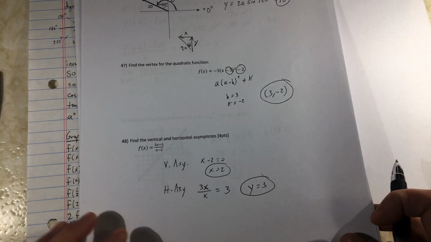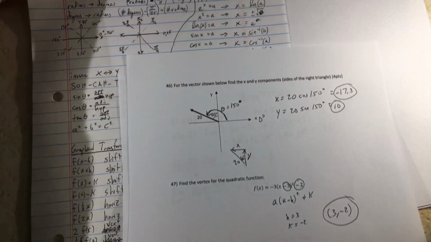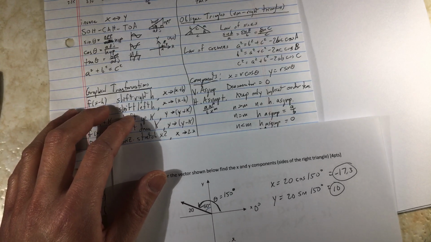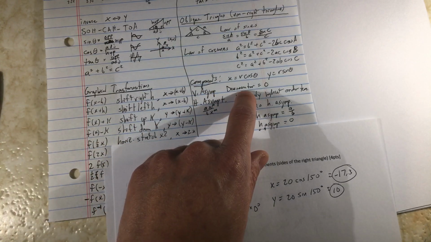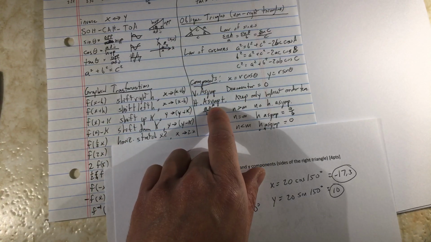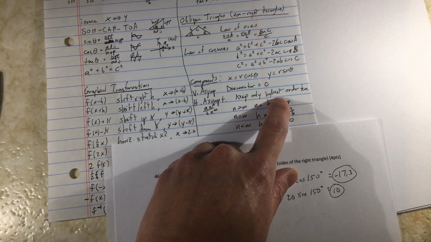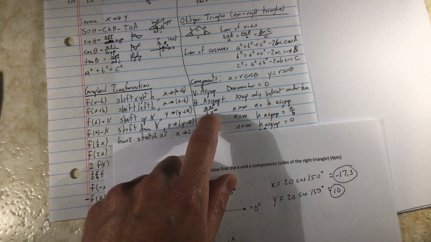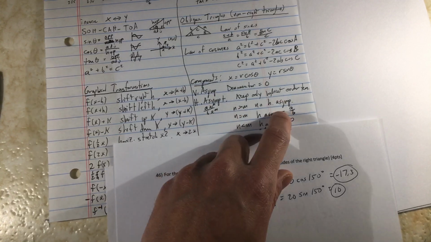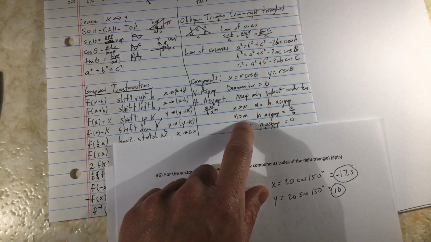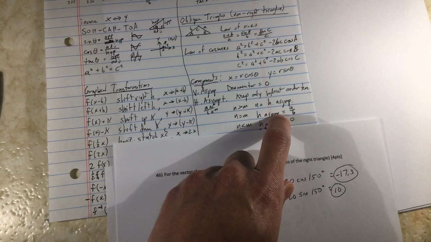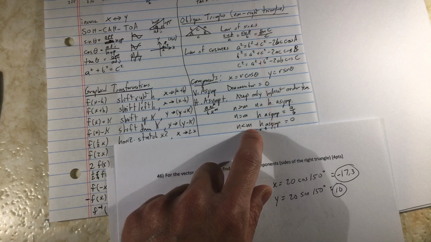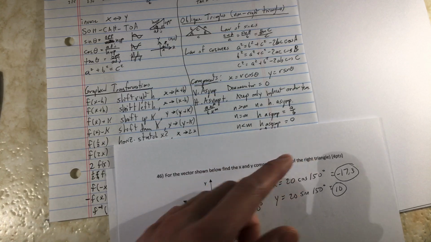Find the vertical and horizontal asymptotes. So that's something I also put on this equation sheet, which is this. The vertical asymptotes are when the denominator equals 0. For horizontal asymptotes, you keep only the highest order terms, and you have something like ax to the n over bx to the m. If n is greater than m, no horizontal asymptote. If n equals m, your horizontal asymptote is a over b, which is whatever those coefficients are. And if n is less than m, the horizontal asymptote is equal to 0.